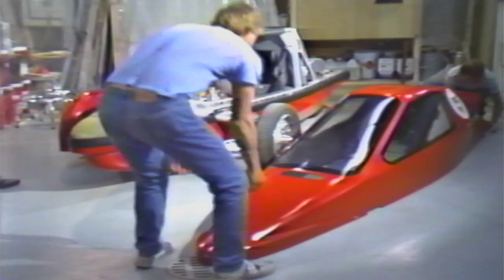Now we're doing the analysis on the car. We're going to find out what the limits are for fuel consumption, for crash worthiness, and so on. And we expect that there will be industrial spin-offs on vehicles of this type.